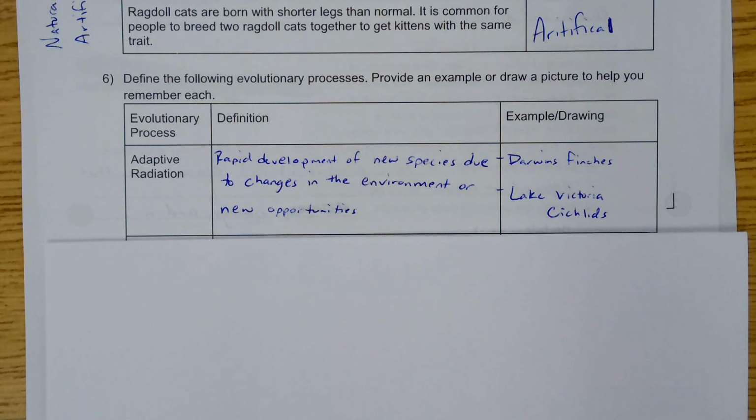There's a whole cool story about Lake Victoria and an invasive species, which is a concept from the first module, or the first trimester. That's really cool to look at. It kind of messes with the cichlids and changes things around.